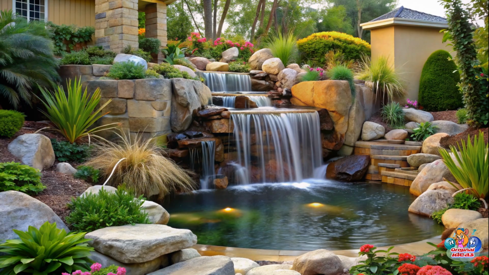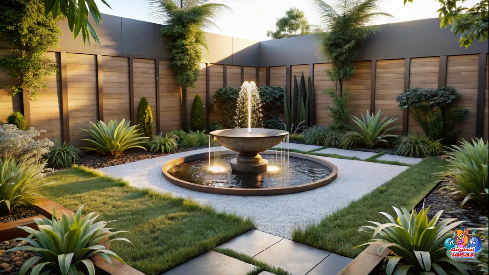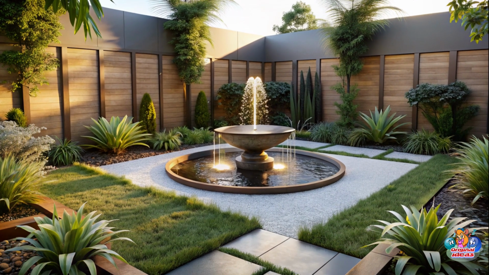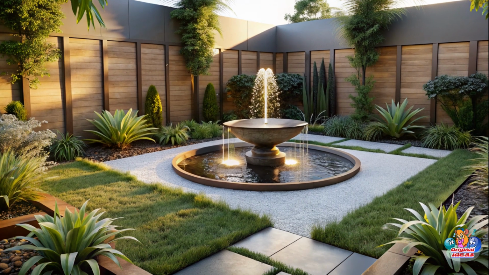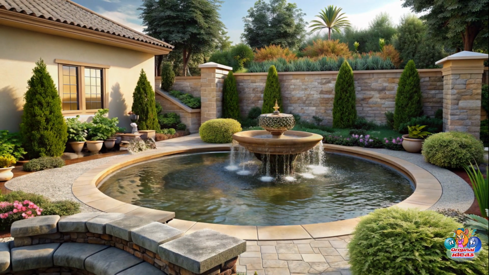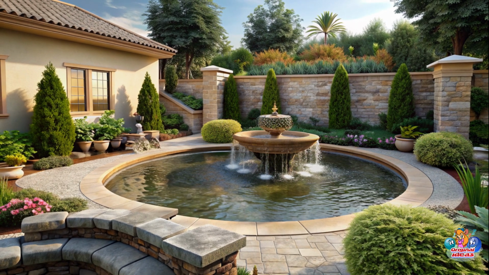From elegant stone fountains to contemporary metal designs, the options are endless. Incorporating a small fountain into your backyard design not only adds a touch of sophistication but also serves as a focal point, drawing attention to your carefully curated outdoor space.